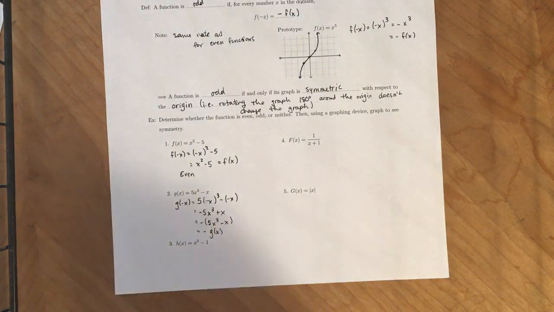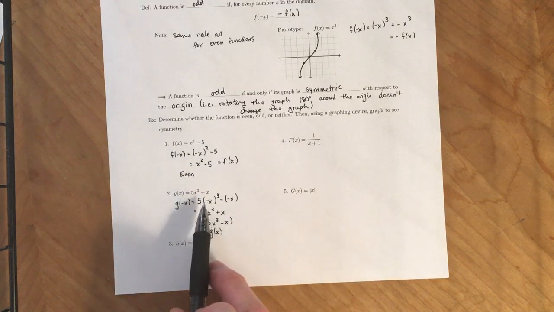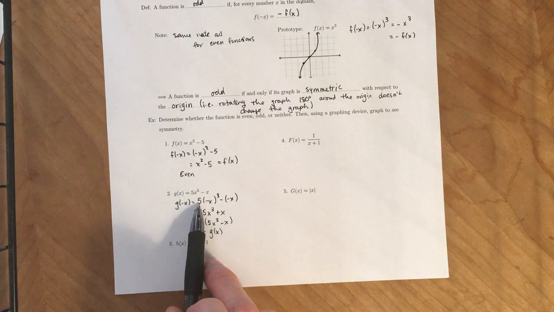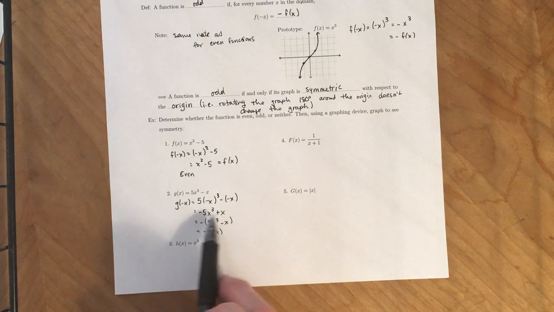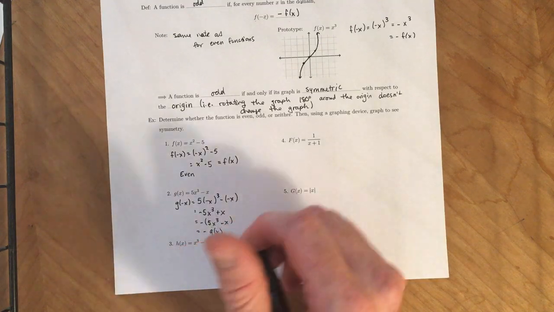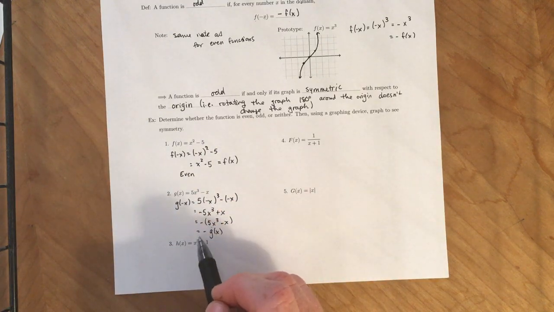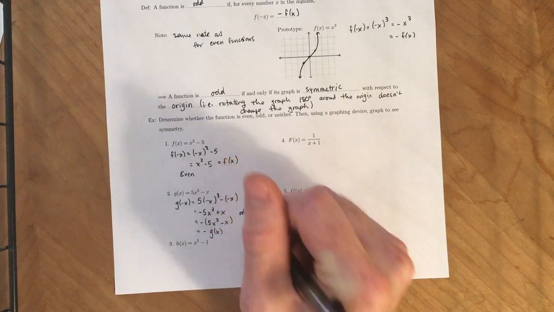All right, and you may ask yourself, how did I know to take the negative out? This number 5 changed signs, and this number in front of the x, which was a -1, also changed signs to a +1. So there was an extra negative floating around in both of those. Since g of negative x is equal to negative g of x, this gives you an odd function.